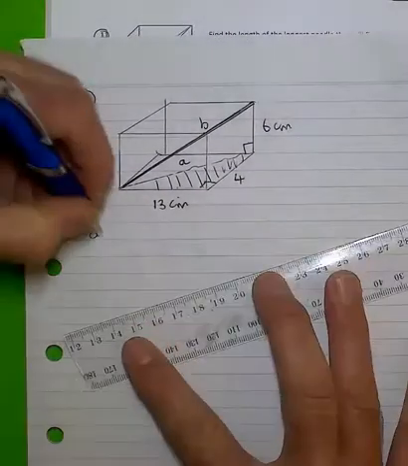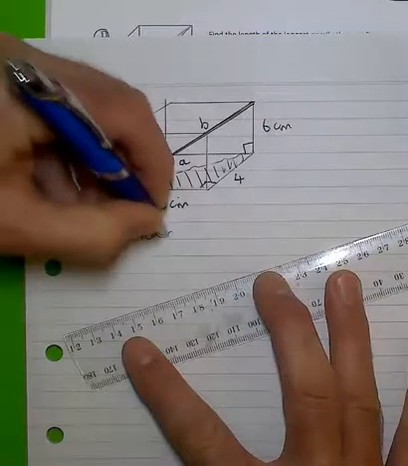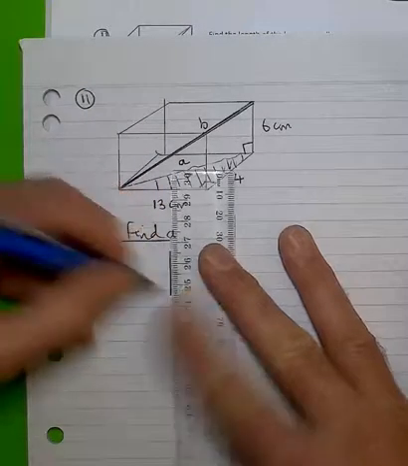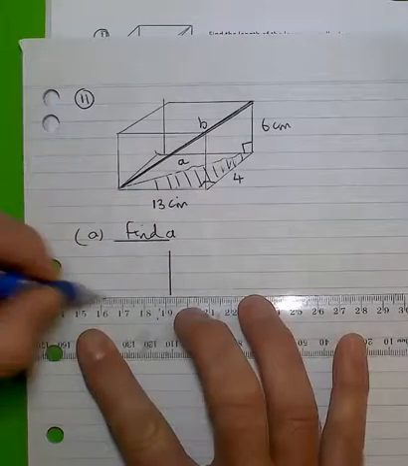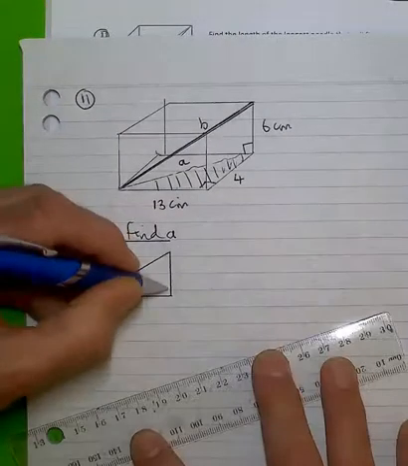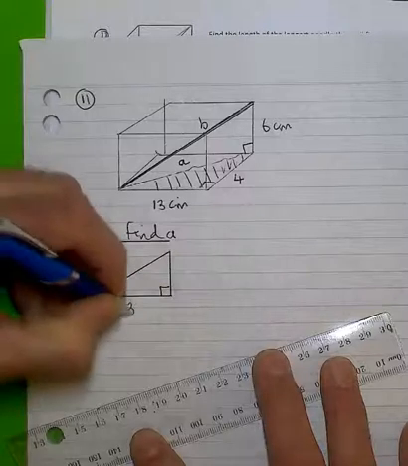So A, I'm going to find A, which is the hypotenuse in that base triangle. So you notice that when I've drawn this, I've drawn it flat. So if I'm looking aerially over the top, plan view.